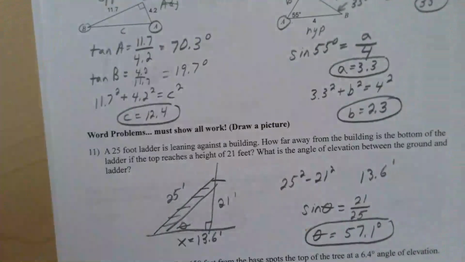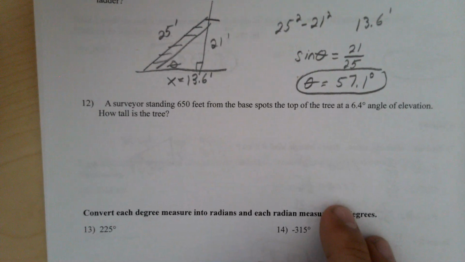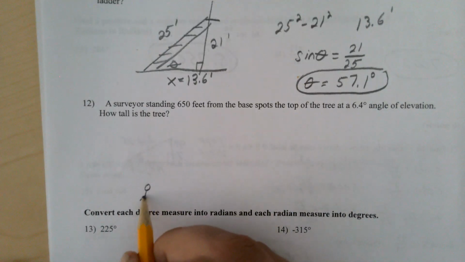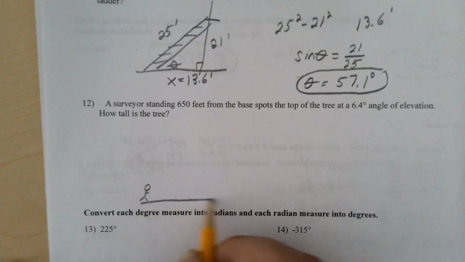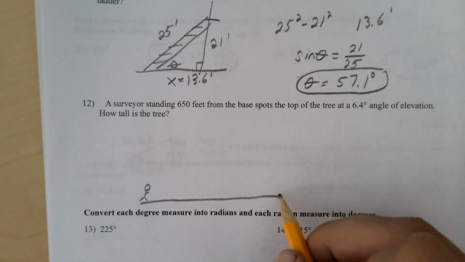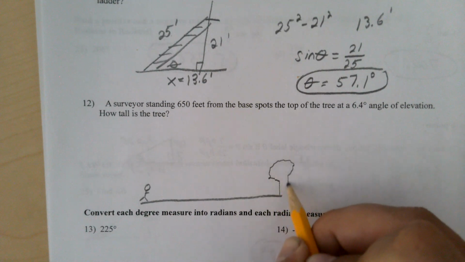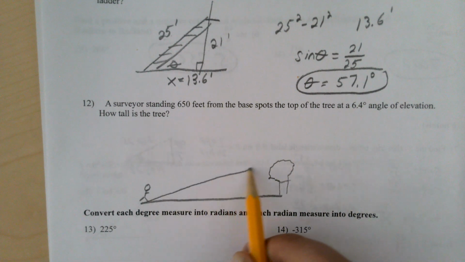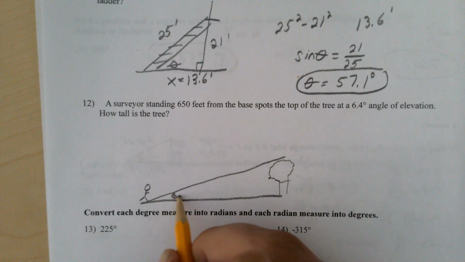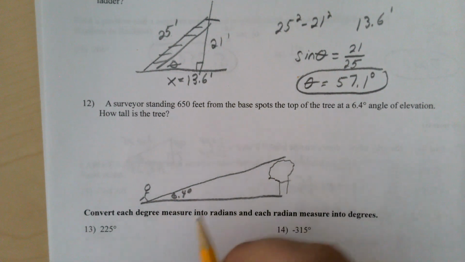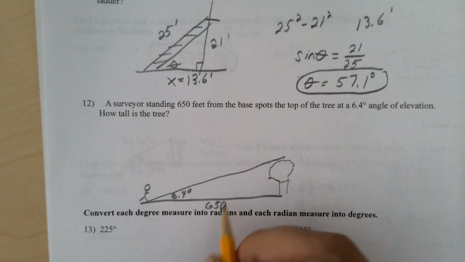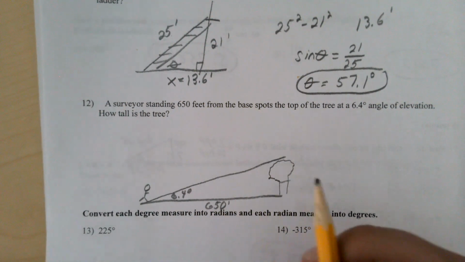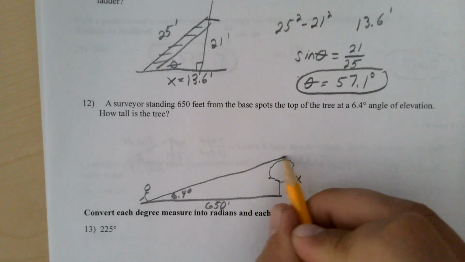The next situation, we're standing, here's my person. We're standing 650 feet away from a tree. There's my tree. Okay. We're told that the angle from the ground, so the angle of elevation is 6.4. So from where we're standing to the top of the tree is 6.4 degrees. And I already have that we're standing 650 feet away from the tree. What they're asking for is, hey, how tall is that tree?